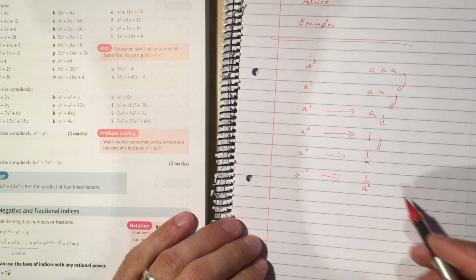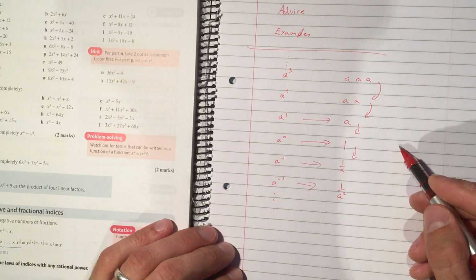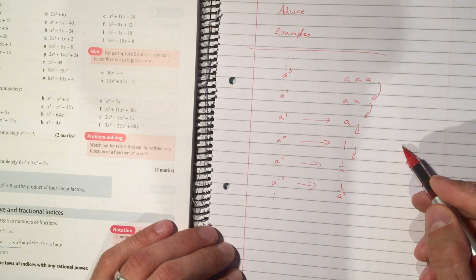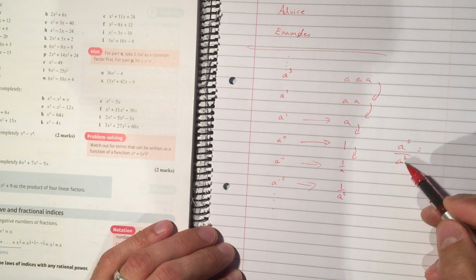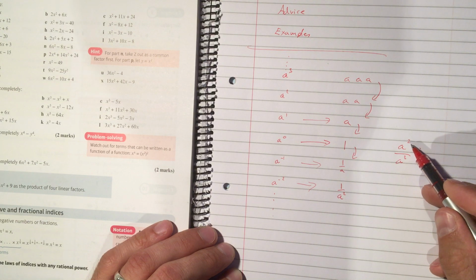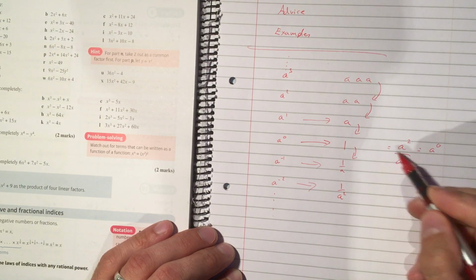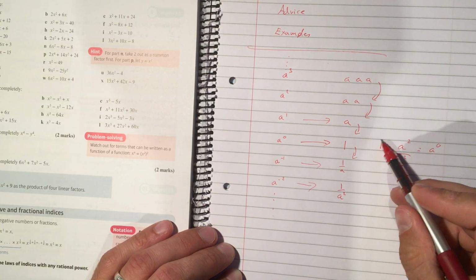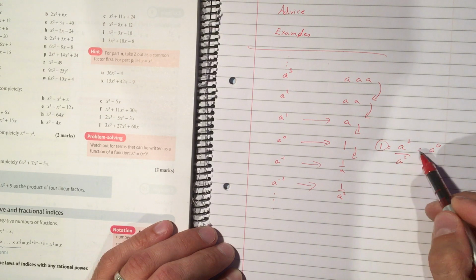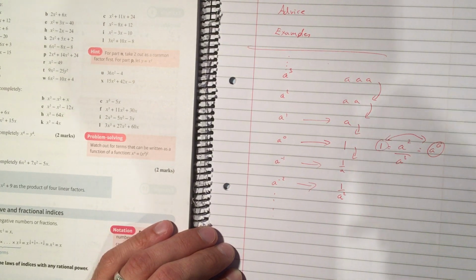Another way of thinking about a to the power of 0, or a to a negative power, the other standard explanation, is something like this: a squared divided by a squared. Well, that is, by the subtraction rule, a to the power of 0, right? 2 take away 2 is 0. But also, something divided by itself is 1, right? A squared divided by a squared is 1. So 1 is equal to a to the power of 0.